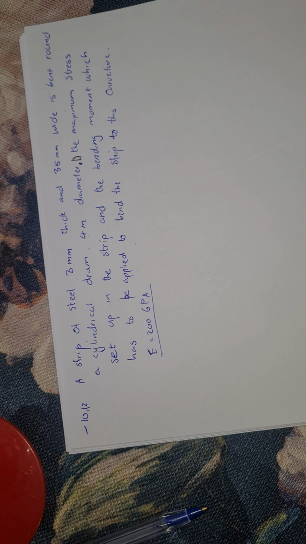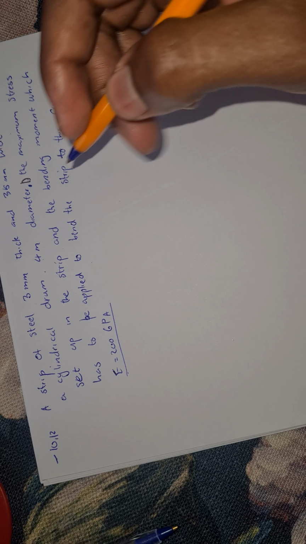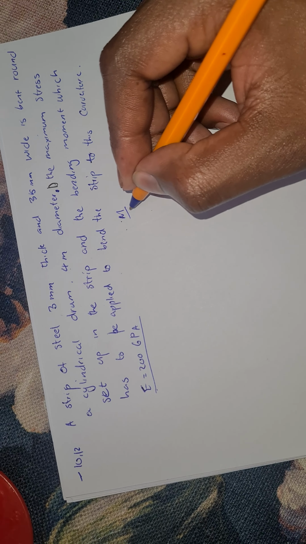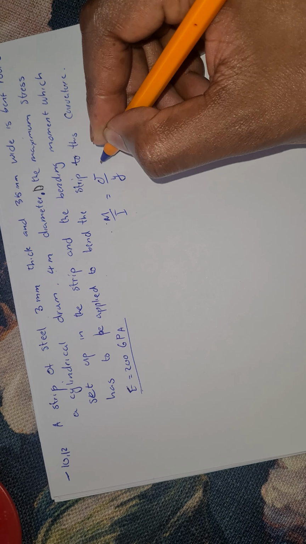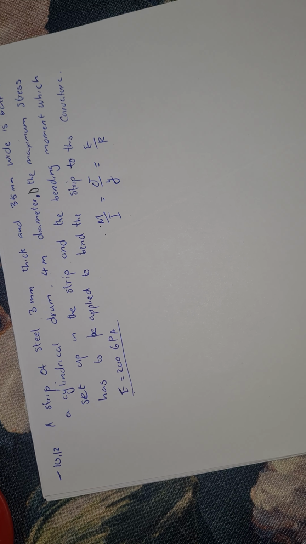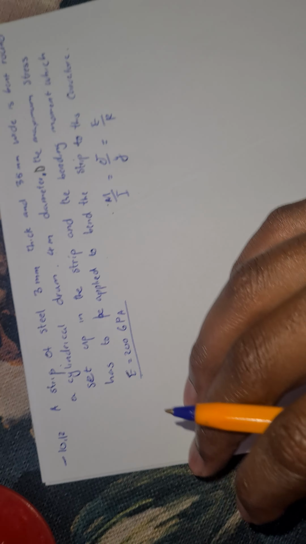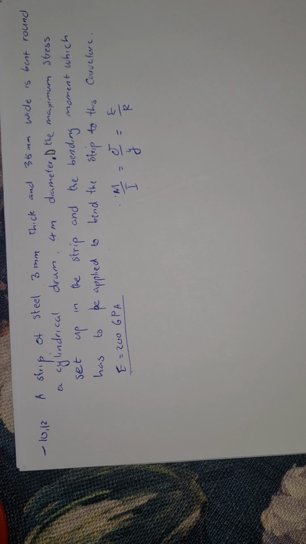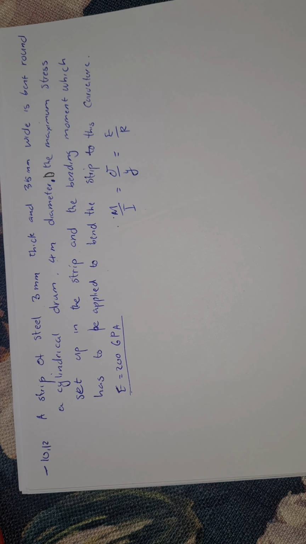So basically this one does not really need a technical approach, it's just theory. So we're gonna do it. From there we know that M over I is equal to sigma over y and E over R. This is just theory. I don't want to skip this question, but I just want to show how to approach it. You can still use the method, but this one is totally different.